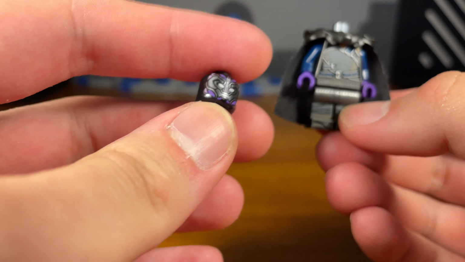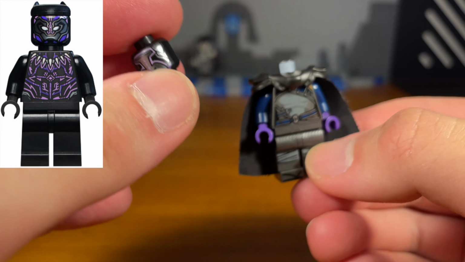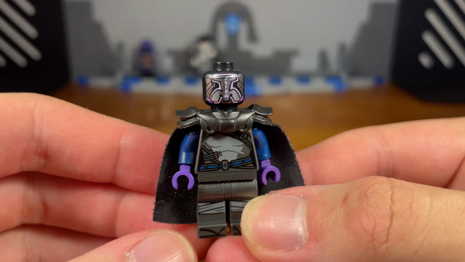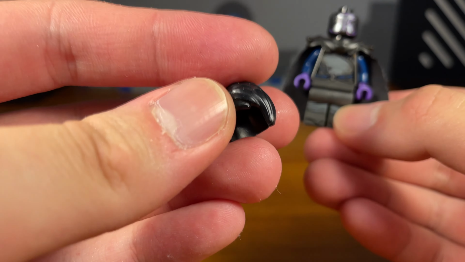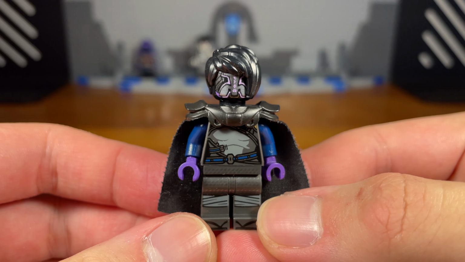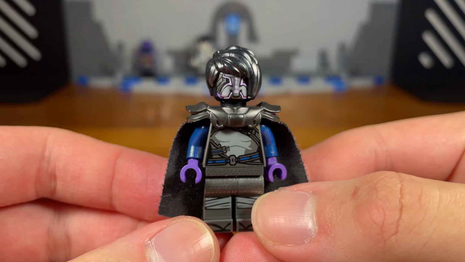Then we're going to take this Black Panther headpiece, except it's reversed. Pop it on right there, and then for the last piece, we're going to attach this black Karen hair so that this actually looks like Antonia, and then we have the completed Evil Antonia custom.